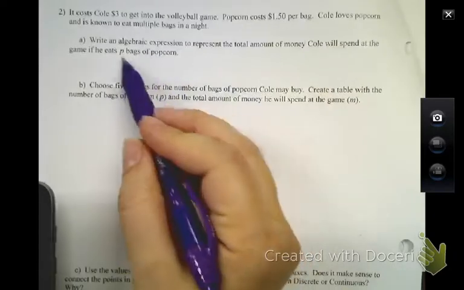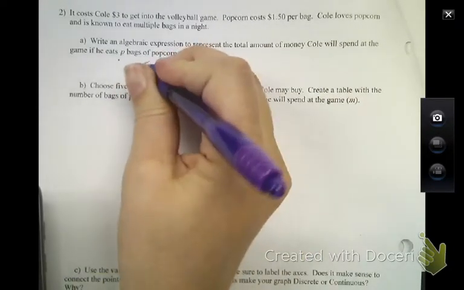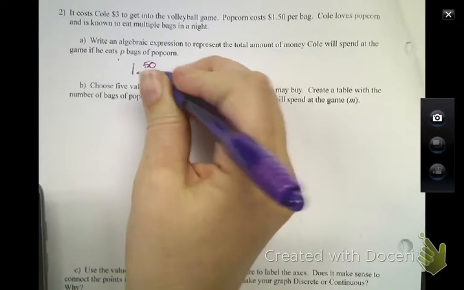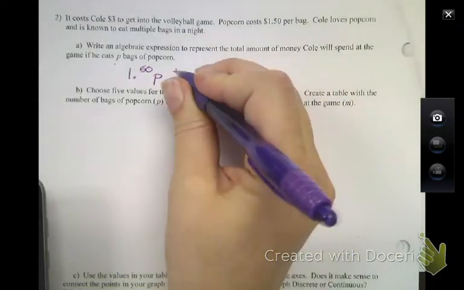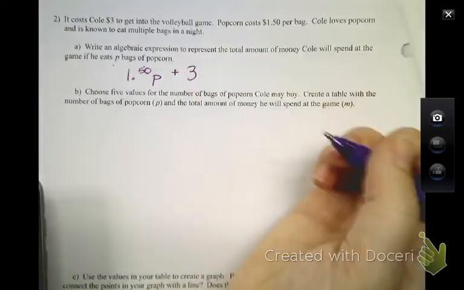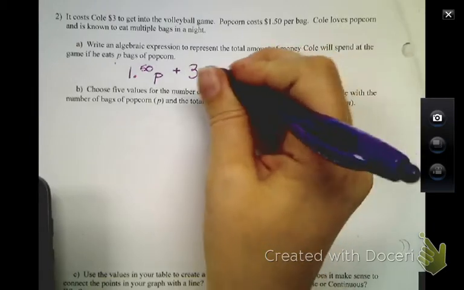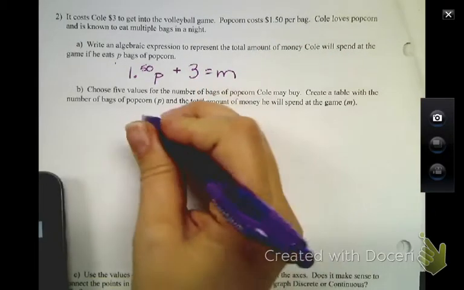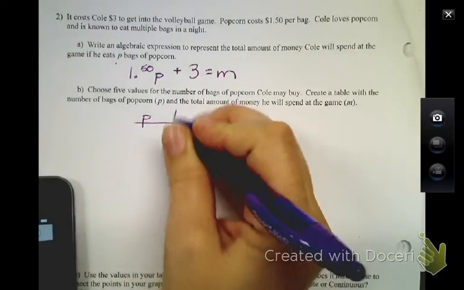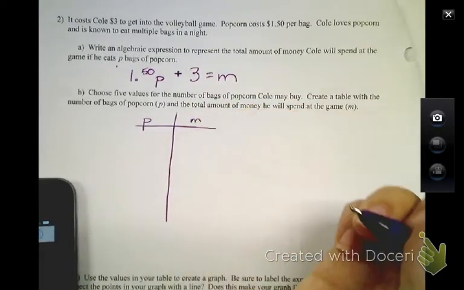Every bag of popcorn costs $1.50. So $1.50 times however many bags he wants to eat. But you also got to get into the game. So that's $3 more. Well, that's going to equal how much money he's going to have to bring to the game. So let's do this table together. You've got the bags of popcorn and the total amount of money.